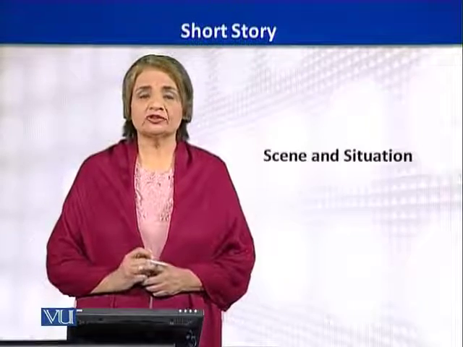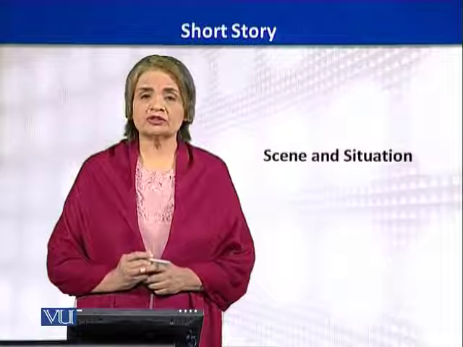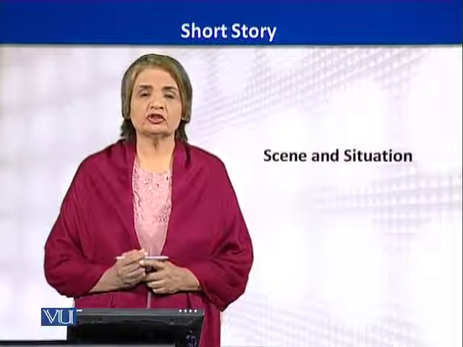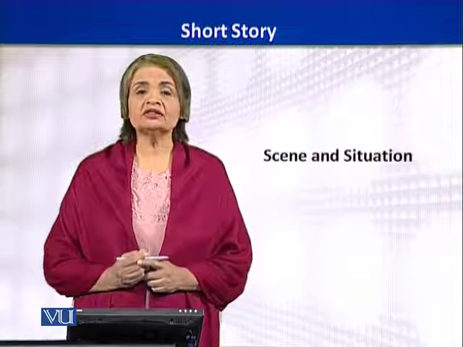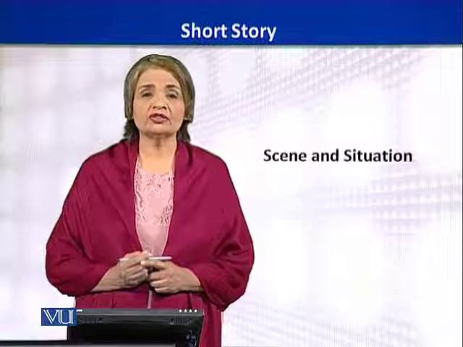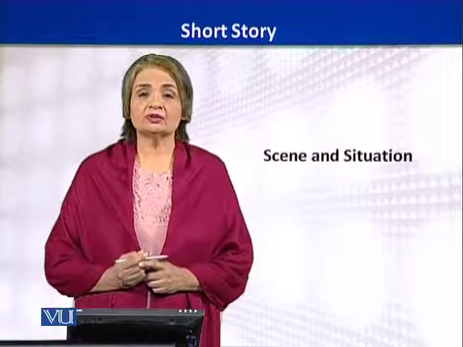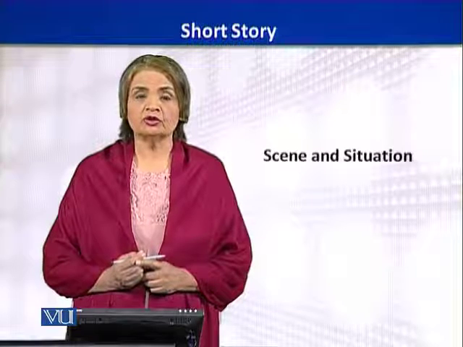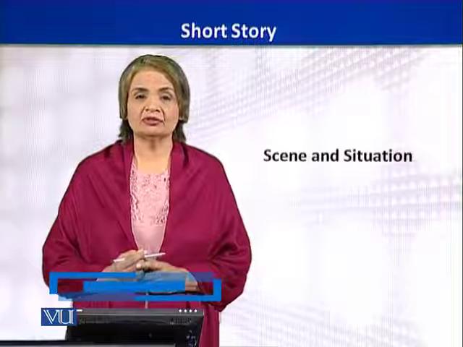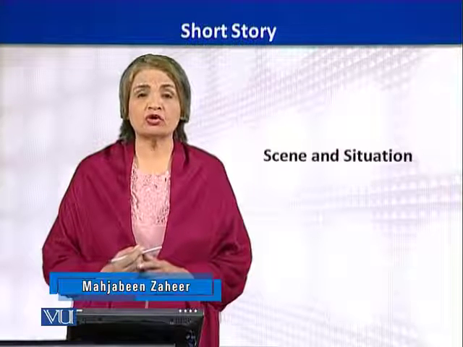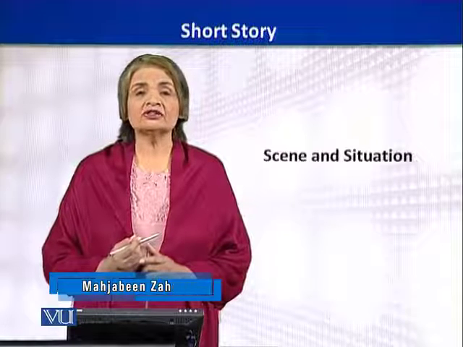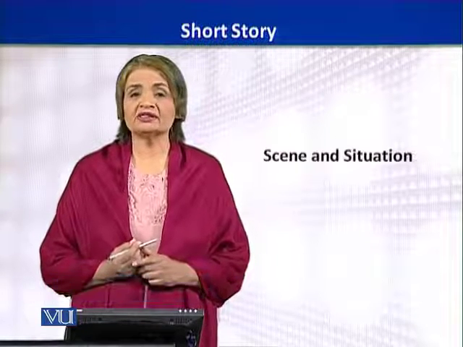Scene and situation. Scene and situation in a short story is developed according to the theme of the short story. It has to be taken into consideration that the scene is of a city or a village or just a place which is unknown to the students. Also, what is the situation in which the short story is being developed? It is a situation of a war, it is a situation of some disturbance, or it is just a situation of city life with peace and happiness.